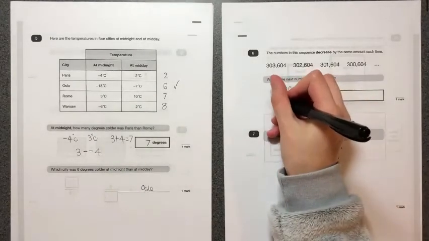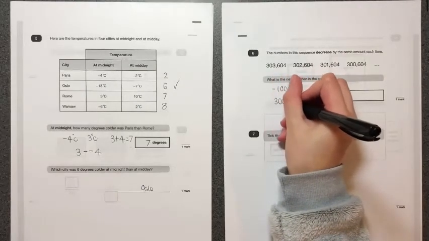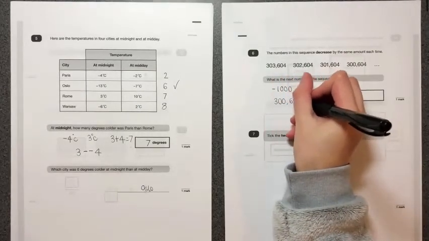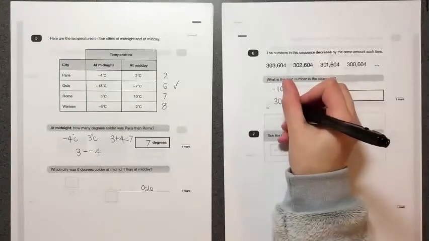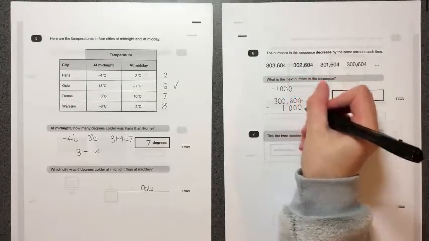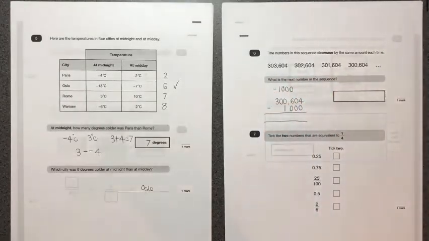So we are going to do 300,604 minus 1,000. I know most people can work this out mentally. If not, do a column method.